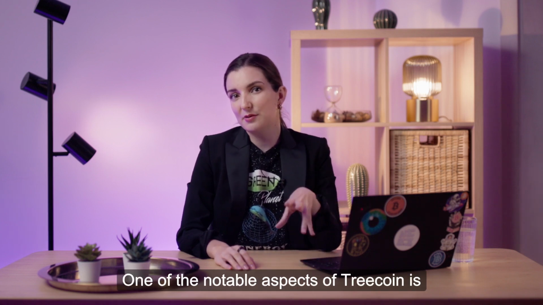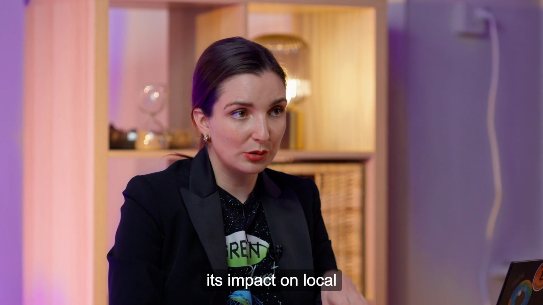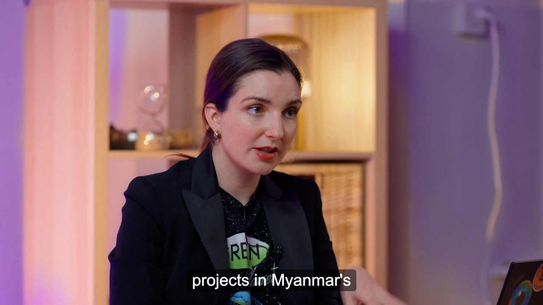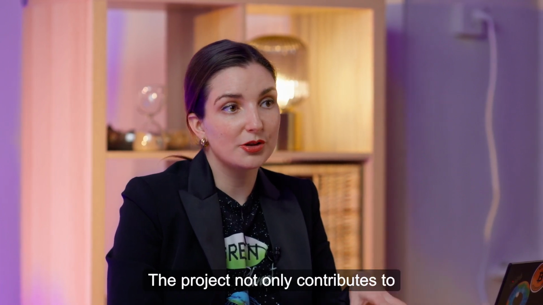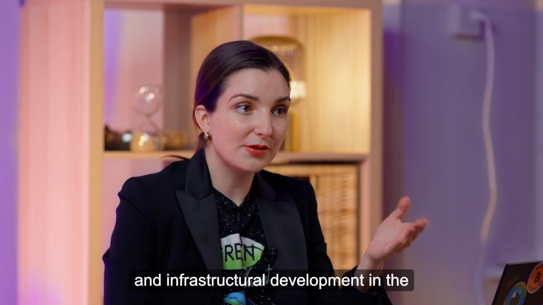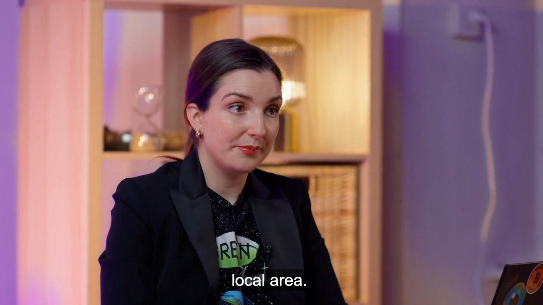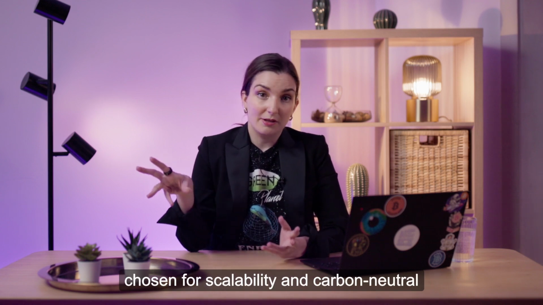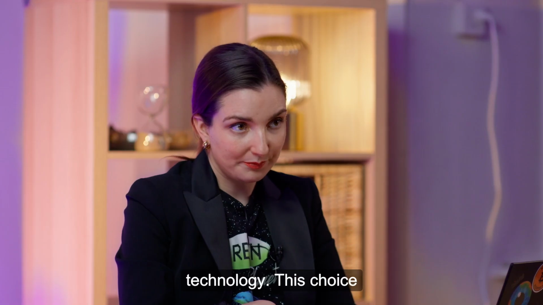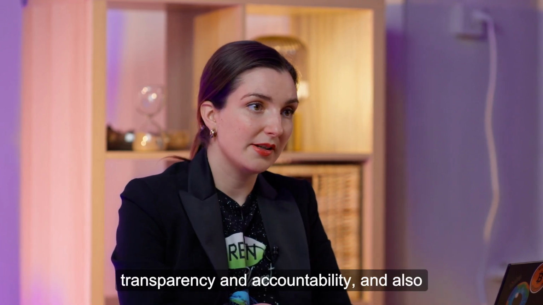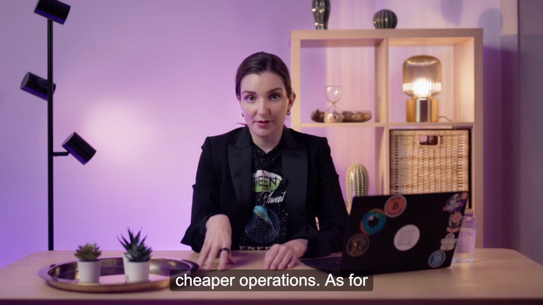One of the notable aspects of TreeCoin is its impact on local communities, particularly in the context of the mangrove restoration project in Myanmar's Tor Hedmark Climate Park. The project not only contributes to carbon drawdown, but also provides employment opportunities and infrastructural development in the local area. TreeCoin is built on the Polygon blockchain, chosen for scalability and carbon-neutral technology. This choice also ensures complete transparency and accountability, and cheaper operations.